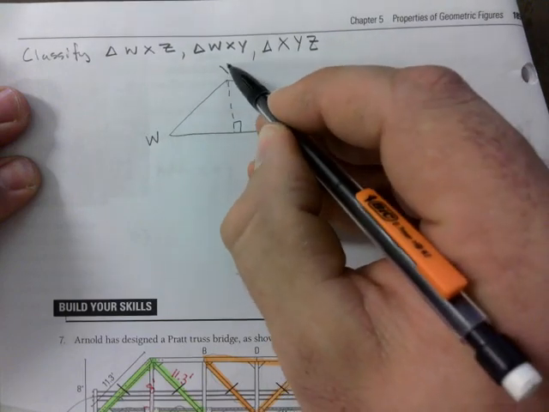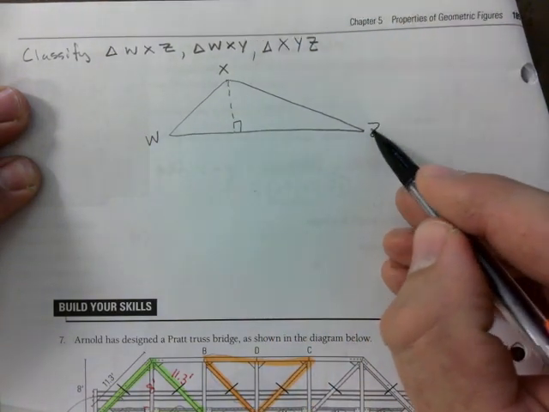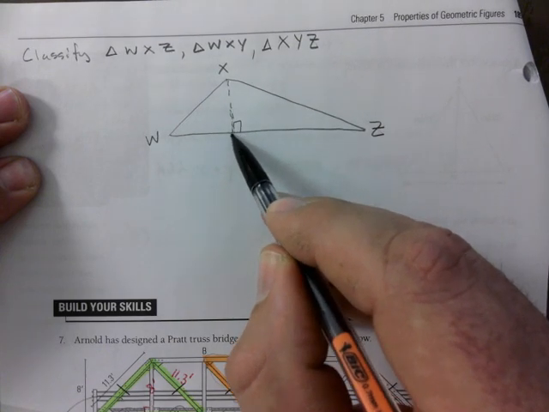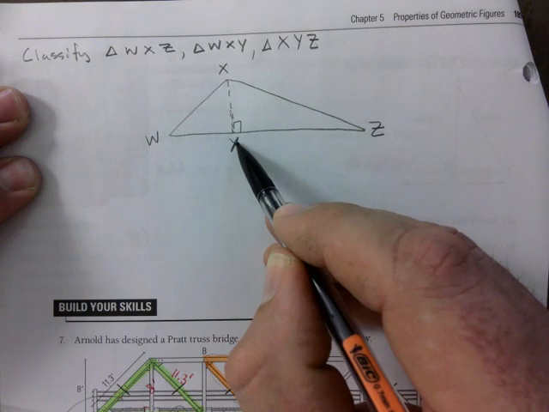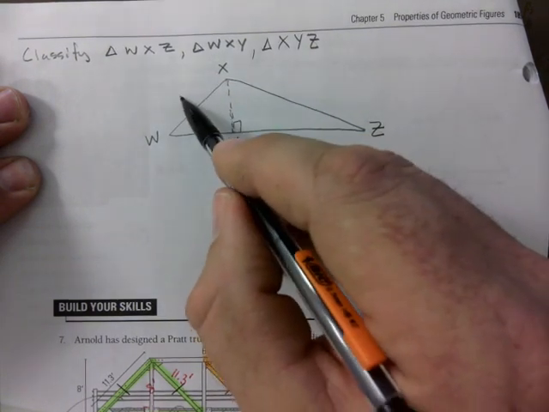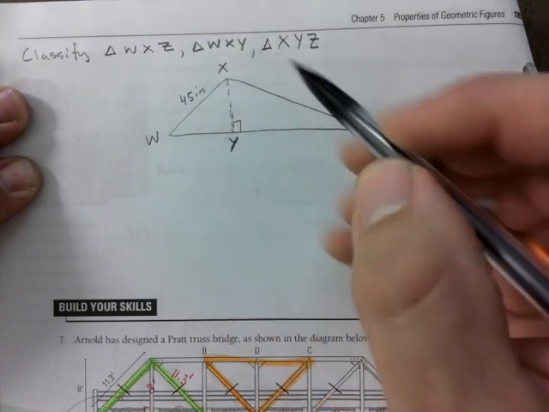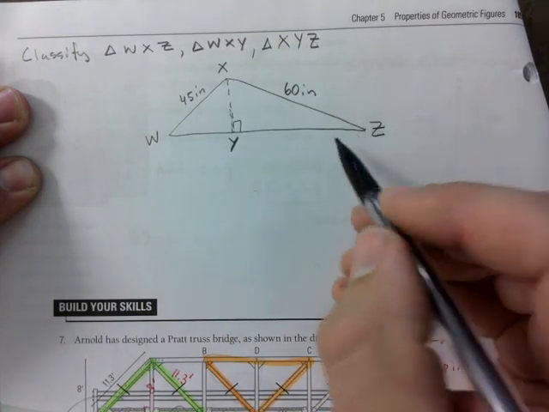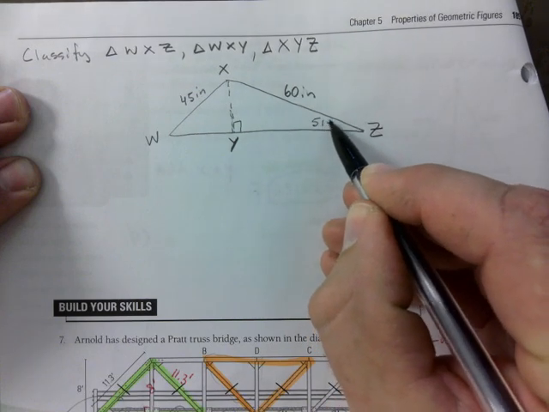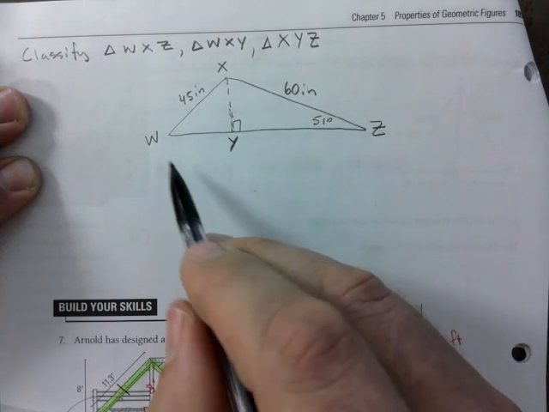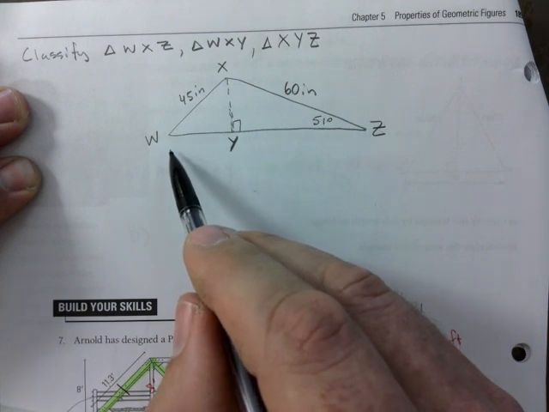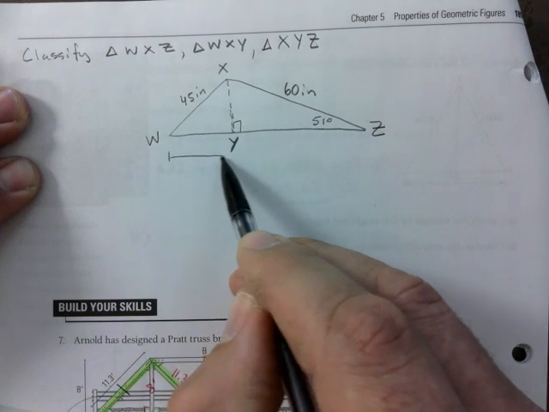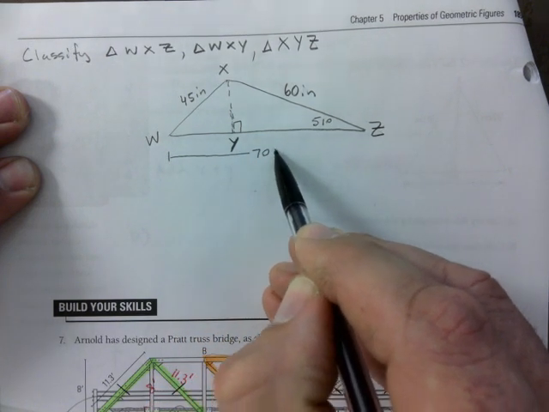W, X, Z. And then this point where the dashed line comes down, we're going to call that Y. And here are some numbers: 45 inches, 60 inches. This is 51 degrees here. And the whole thing from end to end is 70 inches.